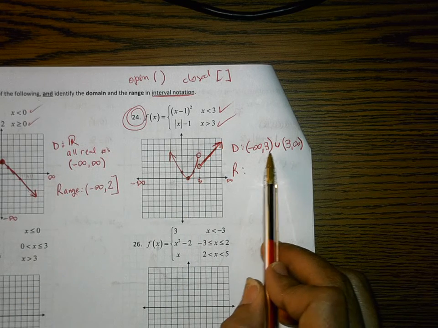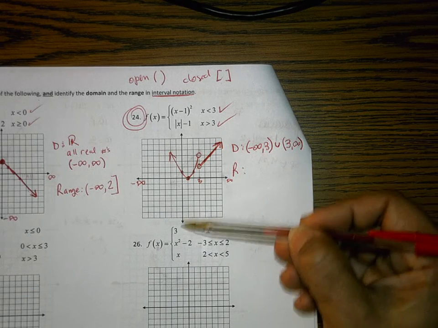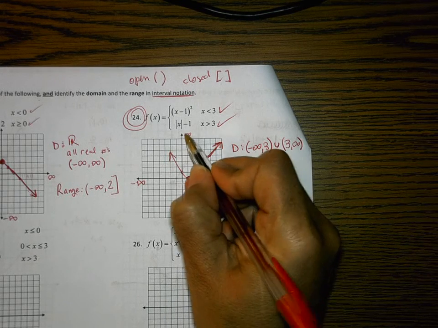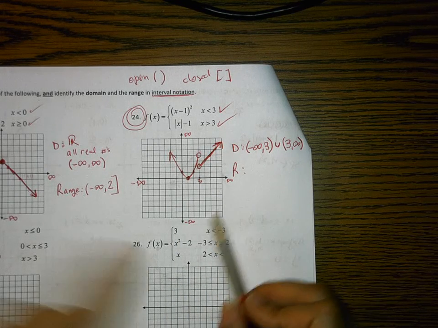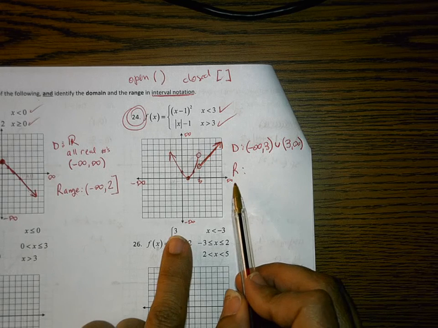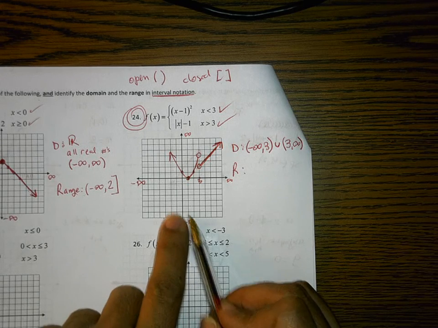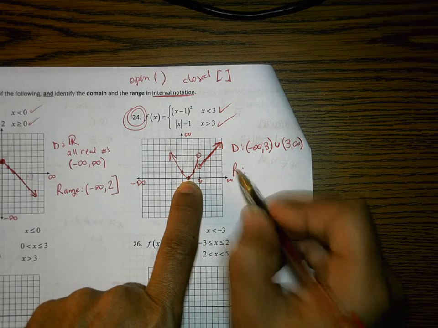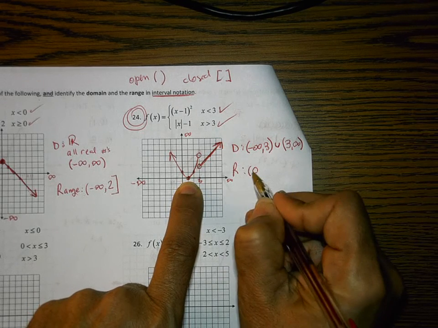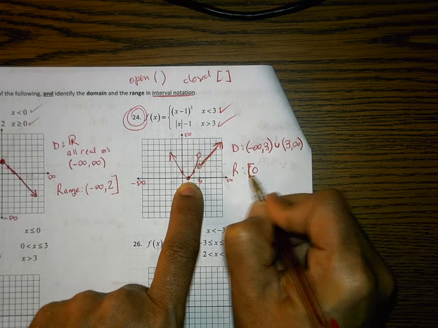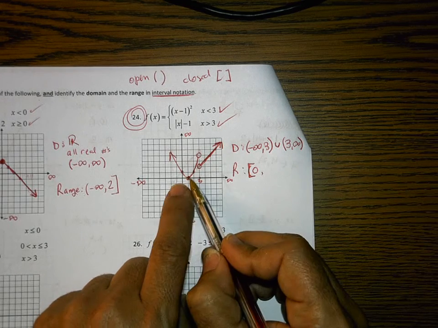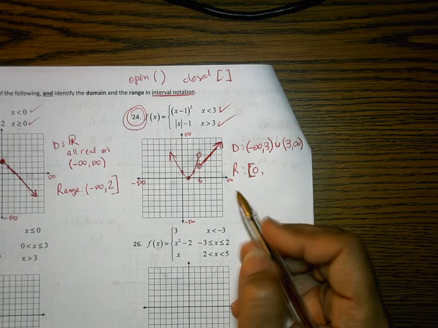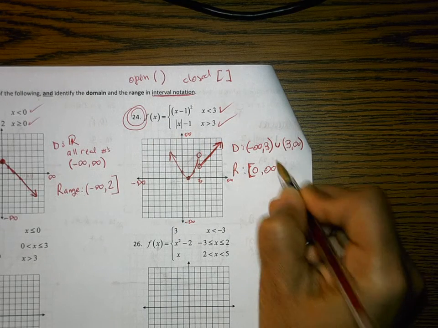Now the range, we look at the y-axis. Here's negative infinity, and here's positive infinity. So it looks like the smallest y value we have that's part of the graph would be 0 for y right here. So it would be from 0 for y, including it, so let me put a bracket. And it looks like we're going all the way to positive infinity. In either graph, we're heading to positive infinity. So we would go to positive infinity, and that would be our range.